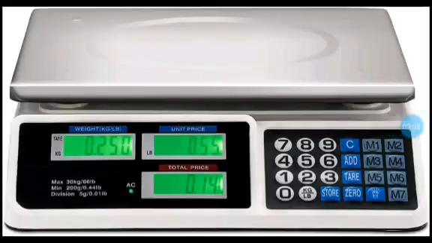This is also a digital version of a mass measuring instrument, just to add to the fundamental physical quantities that we discussed last time in the previous video. Digital mass measuring instrument, digital balance.